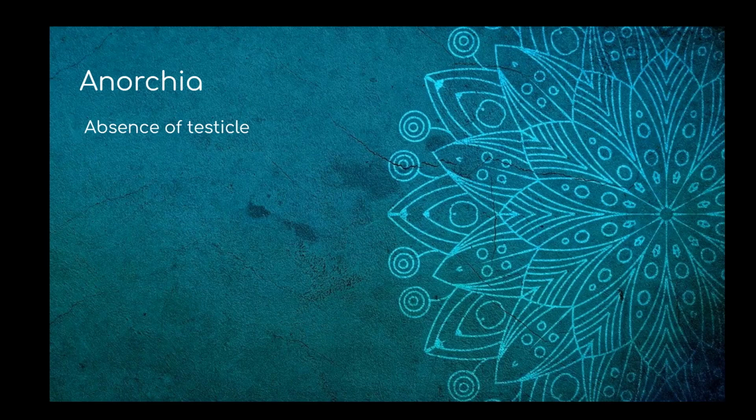Sometimes we can't find them at all. And so then the patient's going to need other imaging, maybe an MRI, maybe a CT, and they're going to look for the testicle somewhere in the abdomen. If they don't see it up there, then they can officially be diagnosed with anorchia.